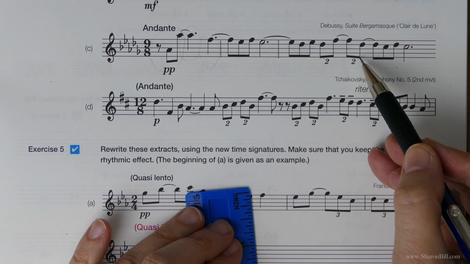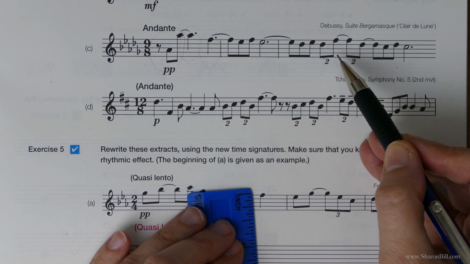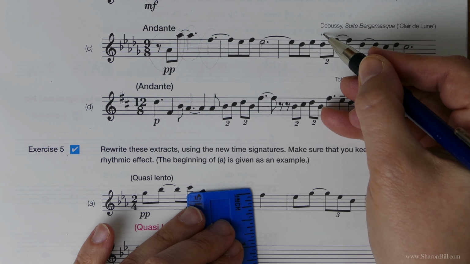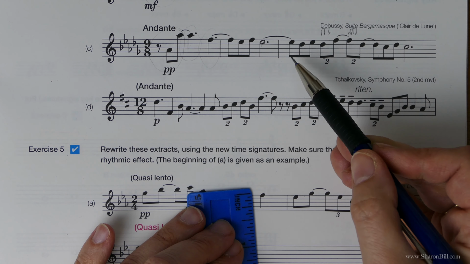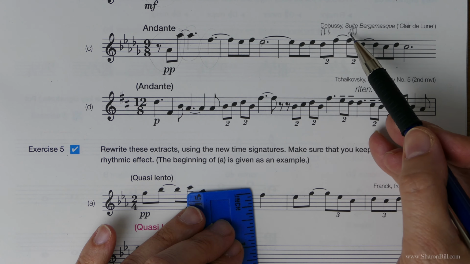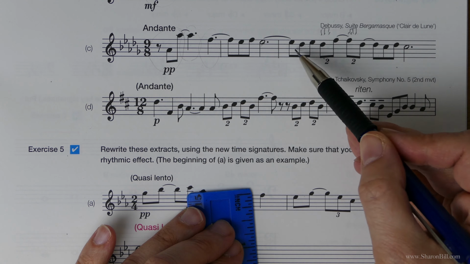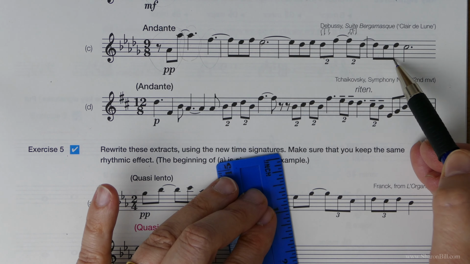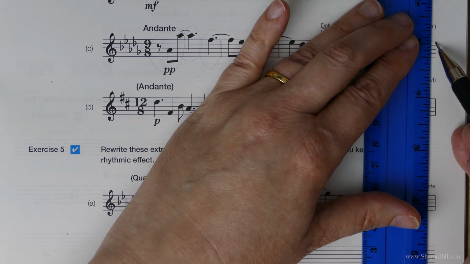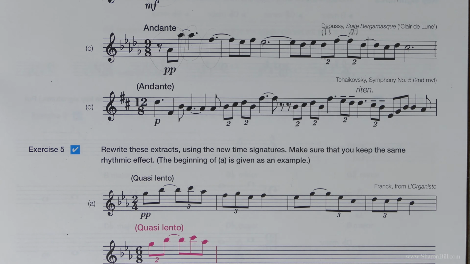And then here, these duplets will of course stretch these 2s into the time of 3. So there's 1, 2, 3, 4, 5, 6, 7, 8, 9 equivalent. There's our 3 groups of 3. And then 1, 2, 3, 4, 5, 6, 7, 8, 9. There we go. I hope that's now clear to you.